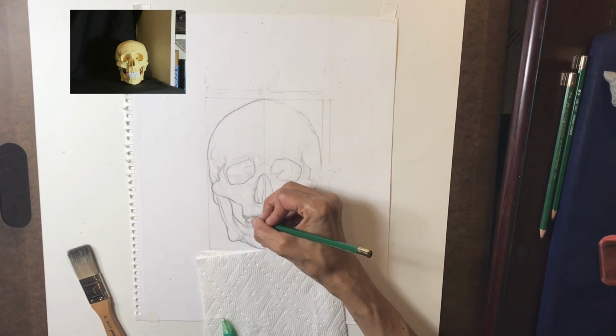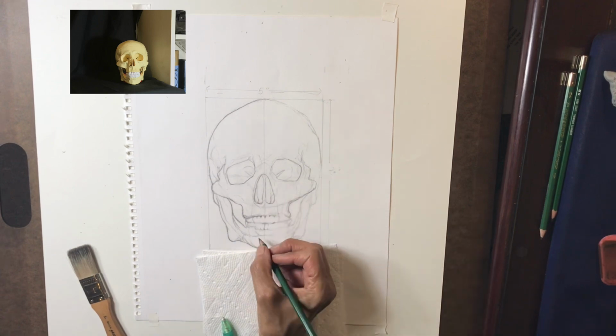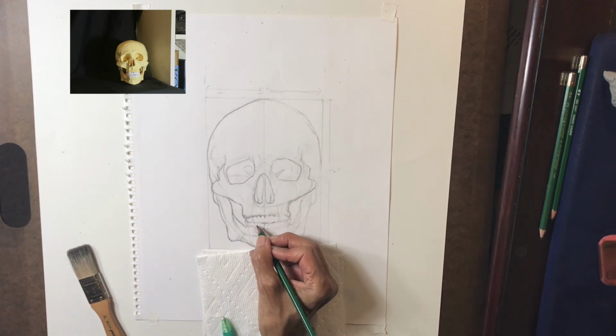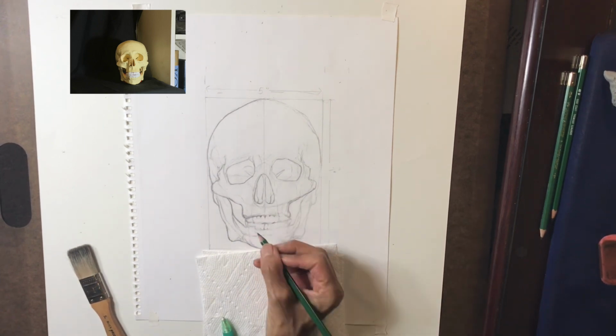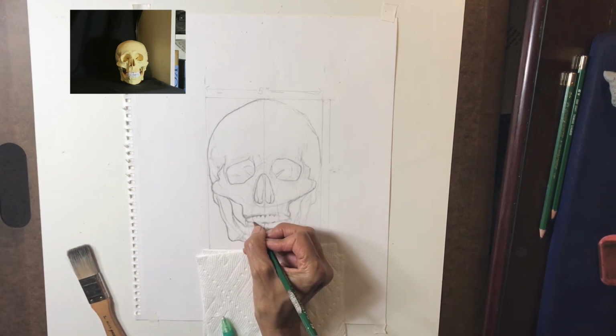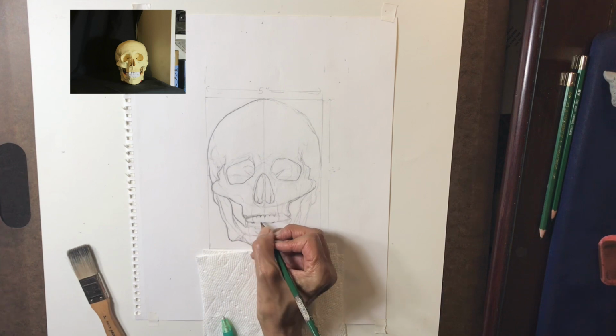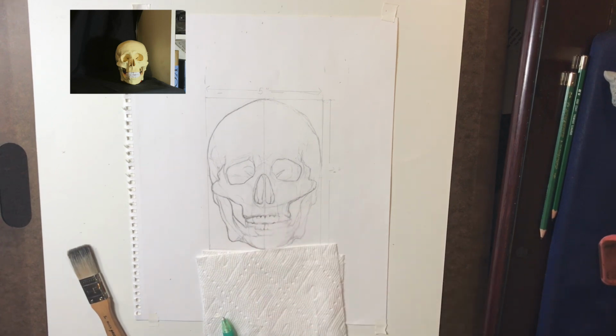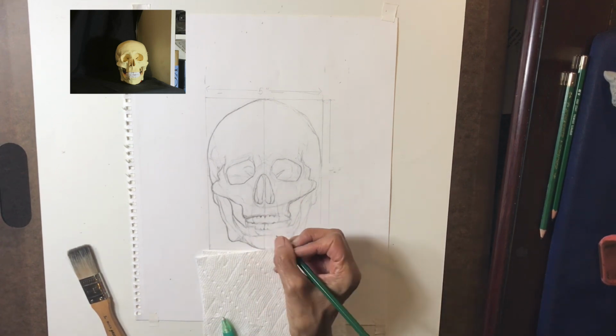This comes down here, and it does tilt in, and it goes from here to here, back here. So just put a small indication of the shadow shape that it makes as the two rows of teeth meet.